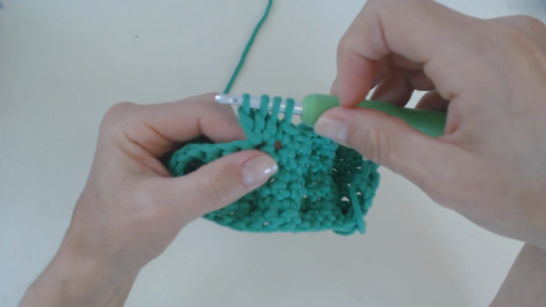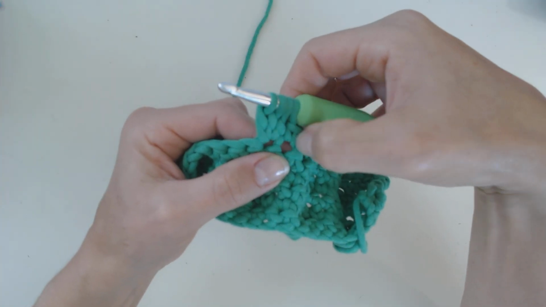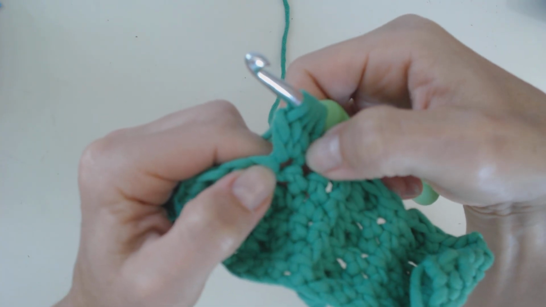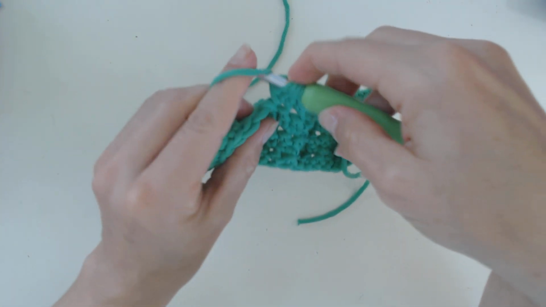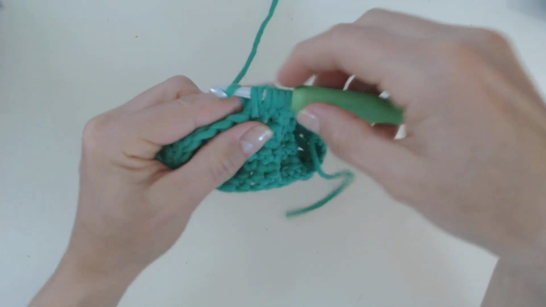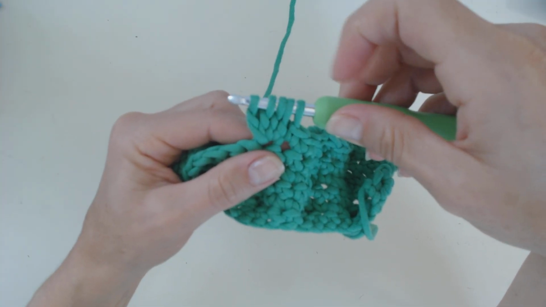Now I've got 4 loops on my hook, and we have 1, 2, 3 incomplete double crochets in that same stitch. We need 2 more for 5. So another incomplete double crochet, just pulling through those first 2. Now I've got 5 loops on my hook.